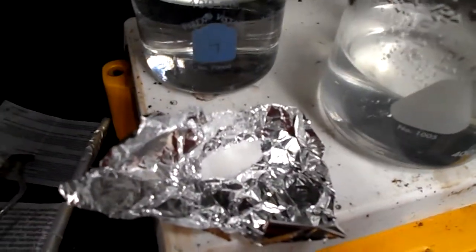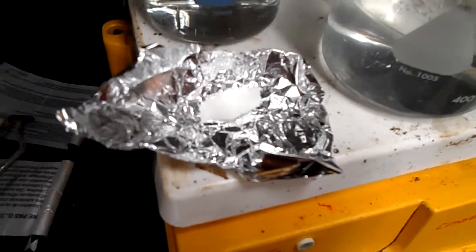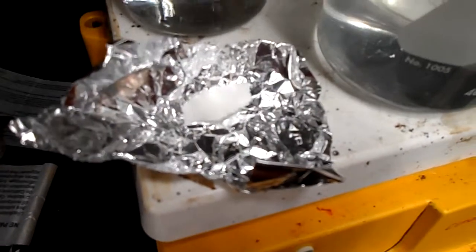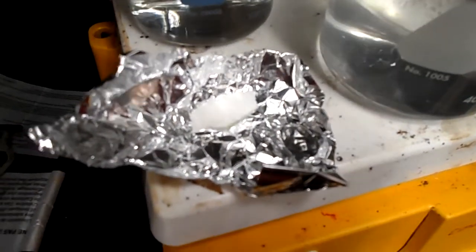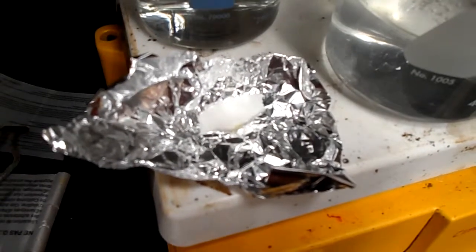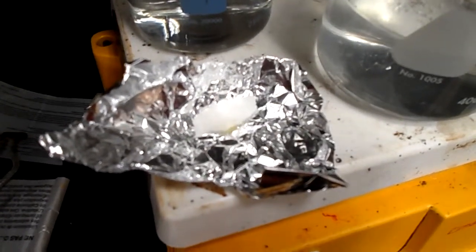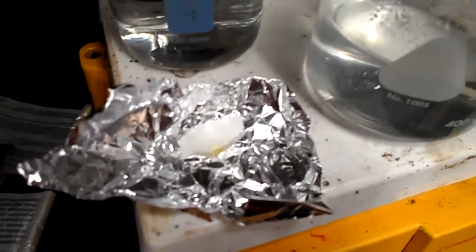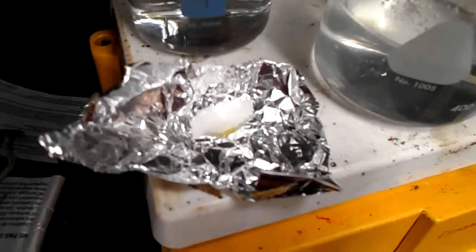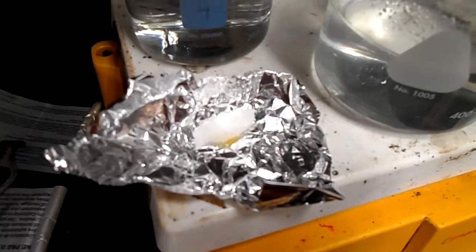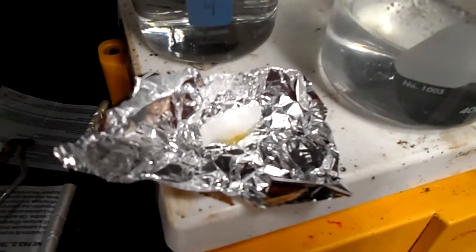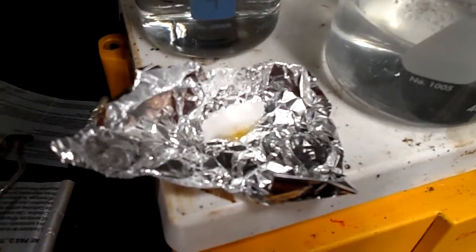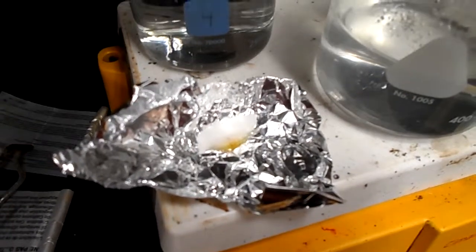So just by watching, you can actually tell which chemical this is. If you notice along the sides, it's already starting to melt. So that is a pretty fast melting time. You can see it's starting to get a little bit yellow. That is caramelization, because this is the sugar, this is sucrose. So it does melt fairly quickly, as you can see. So less than a minute.